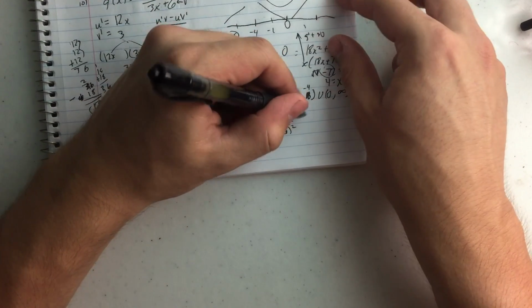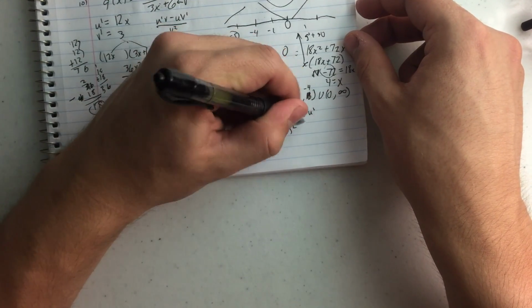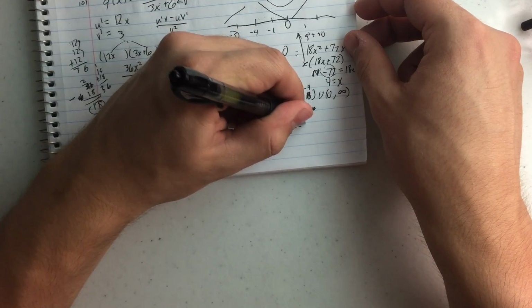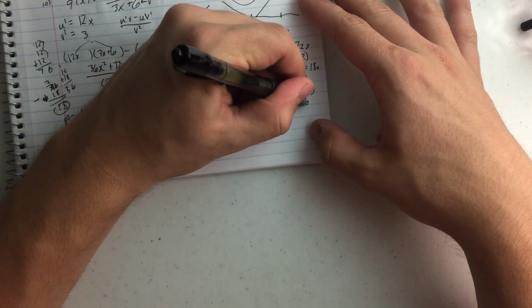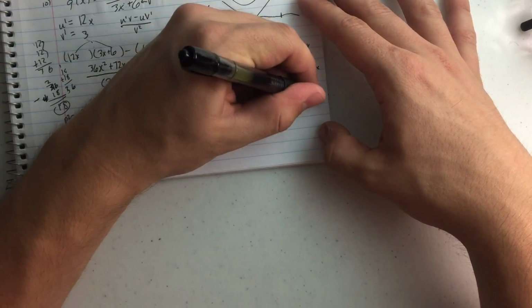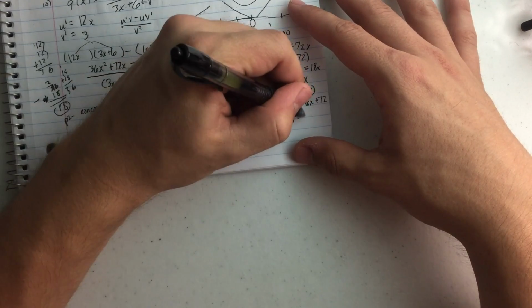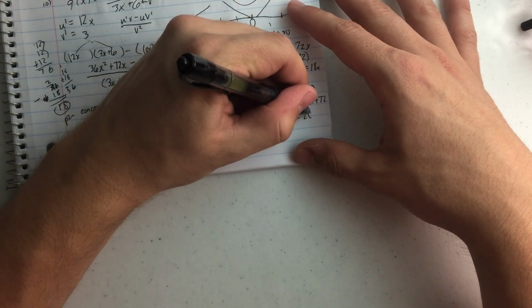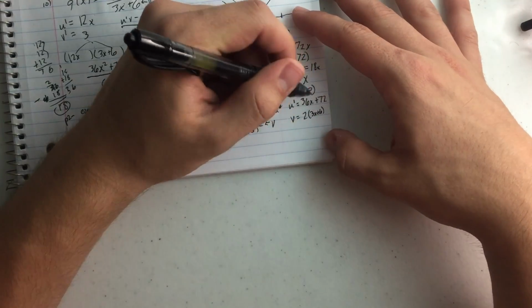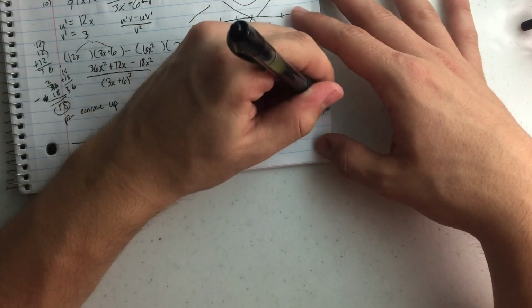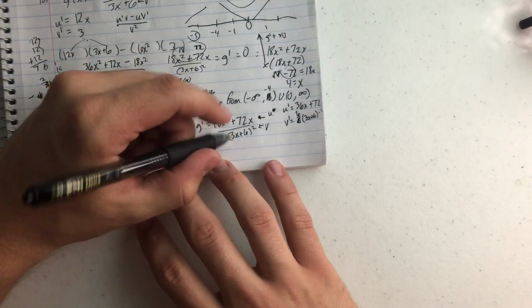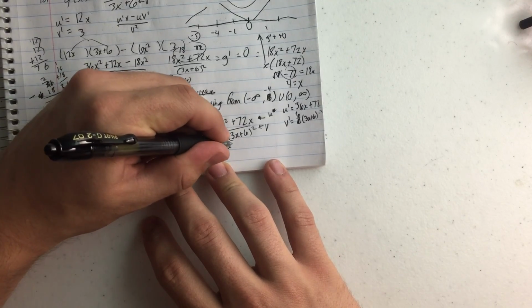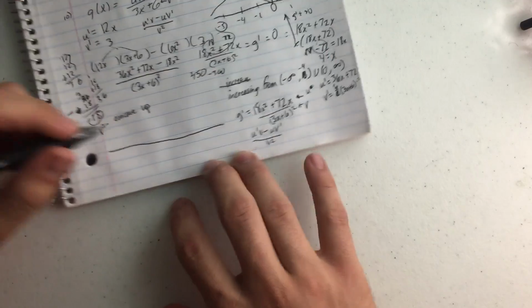So the first thing I want to do is find g double prime, so I'm going to take u prime. That's going to be my u, that's going to be my v. So u prime is going to equal 36x plus 72. V is going to equal 3x plus 6 times 3, so that's going to be 6 total. That's v prime. So then I'm going to get u prime v minus u v prime over v squared. And I'm going to do that on the next page here.